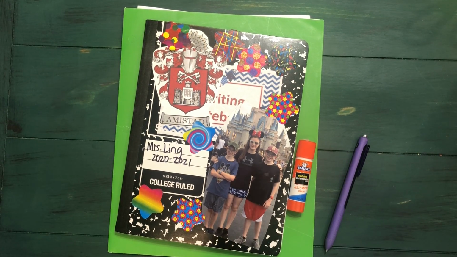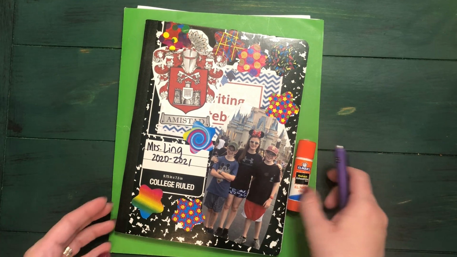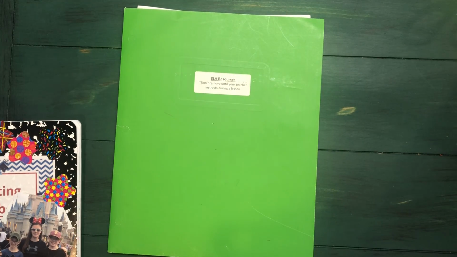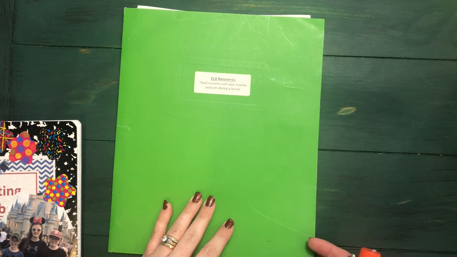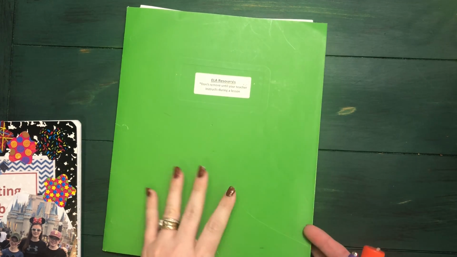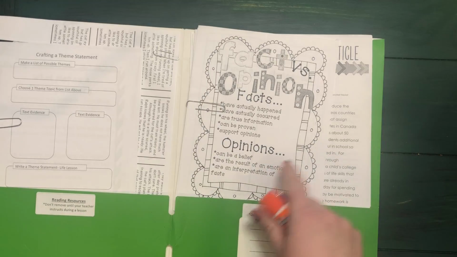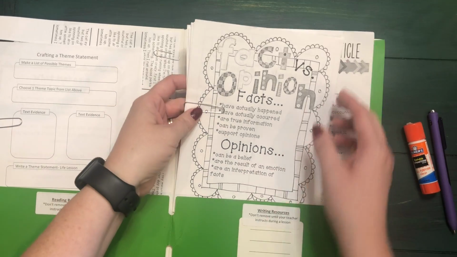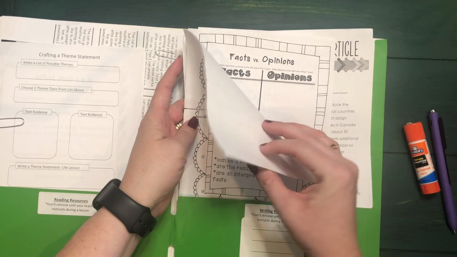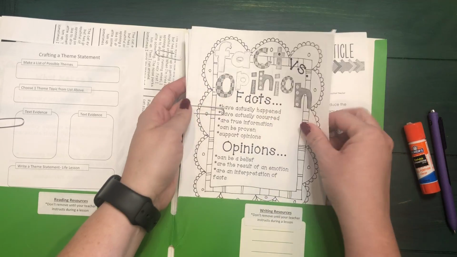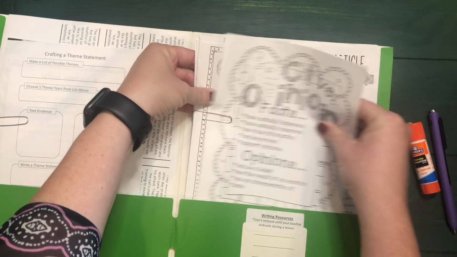Happy Wednesday, writers. Today for writing workshop, you're going to need your writing notebook, glue stick, pencil, and your green ELA resource folder. Remember, your ELA resource folder is located in your anchor binder, so go ahead and open it up. And on the right side, you're going to take off the two top pages that are in reference to facts versus opinion.